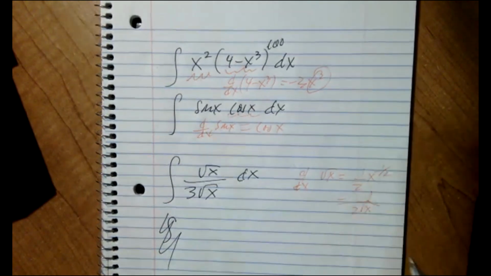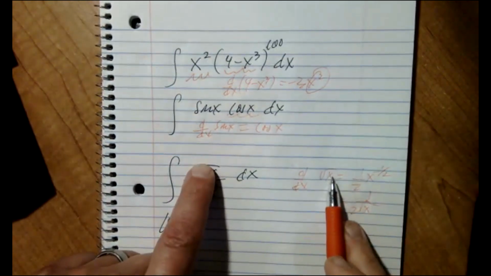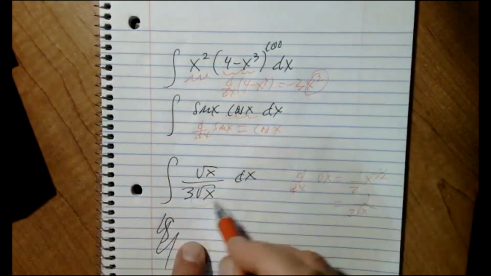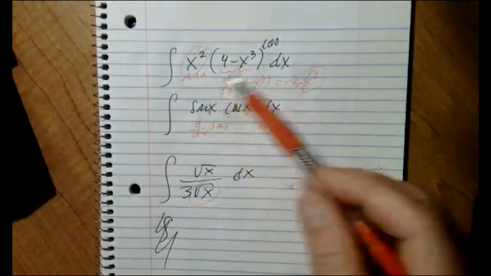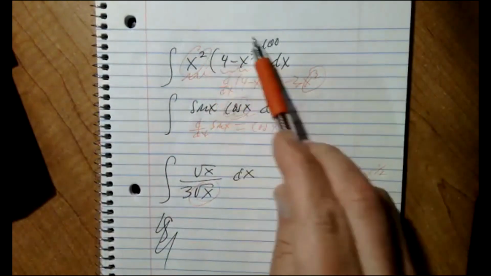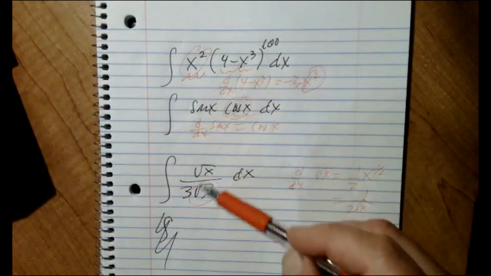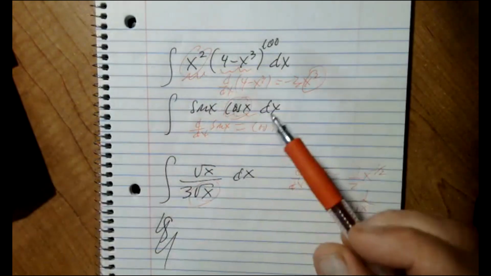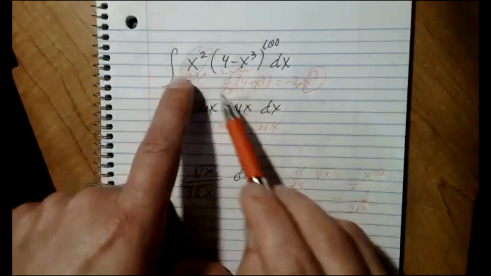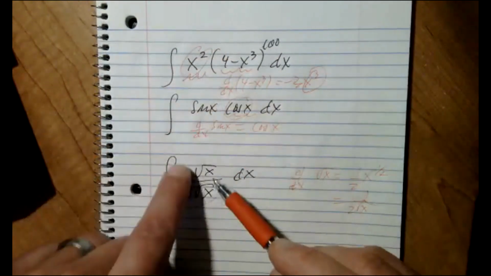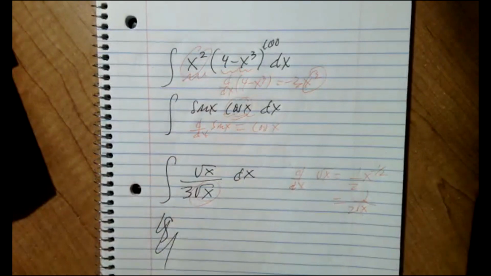1/2 power is the same as the square root. So the derivative of this piece is sitting right there. So that's the idea I'm trying to get to: when you see a complicated problem where it looks like a product rule or a quotient rule, but anytime you see a situation where one of the pieces' derivative is sitting right there, that's when a U substitution is really helpful, right?